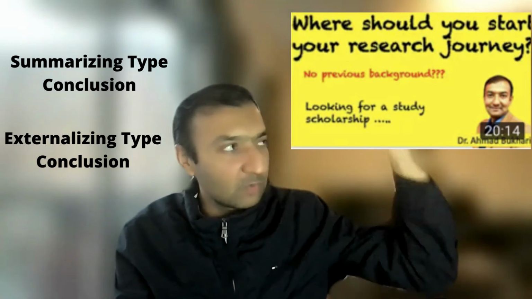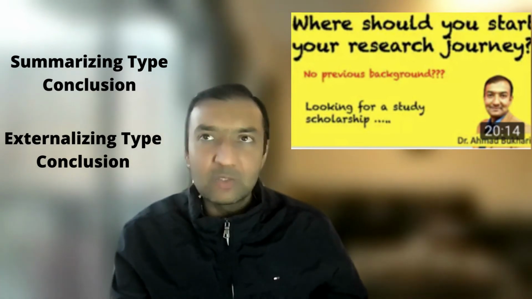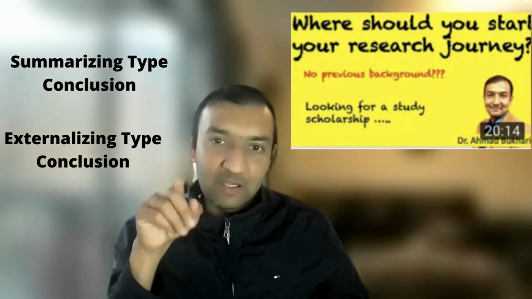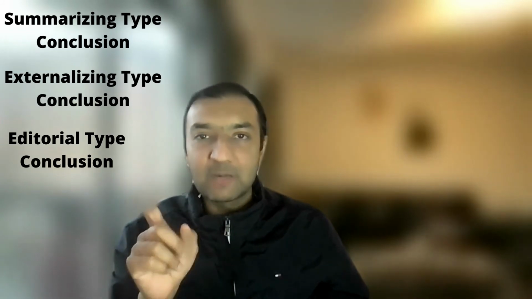You are hooking, you are just showing the directions. And then the third type of conclusion is the editorial kind of conclusion. For editorial papers, again, watch that video, and you will get the idea of what editorial types of papers are. If you are writing such a paper, you will conclude yourself.